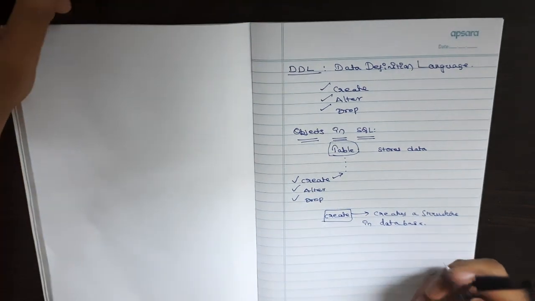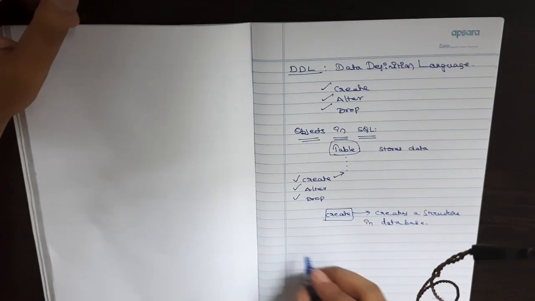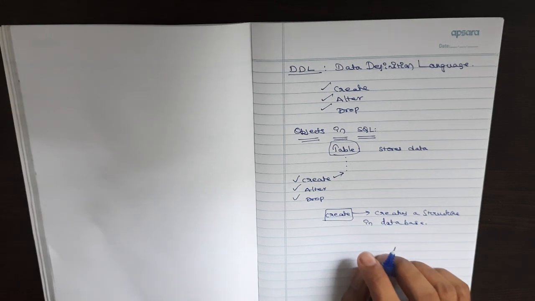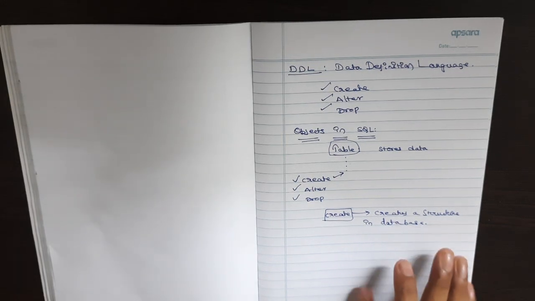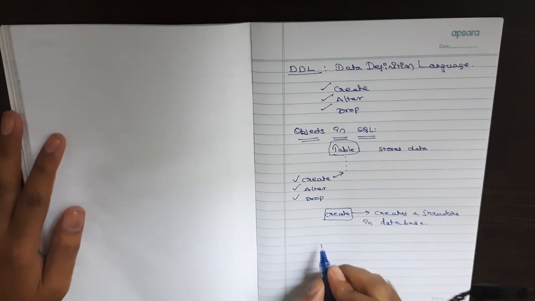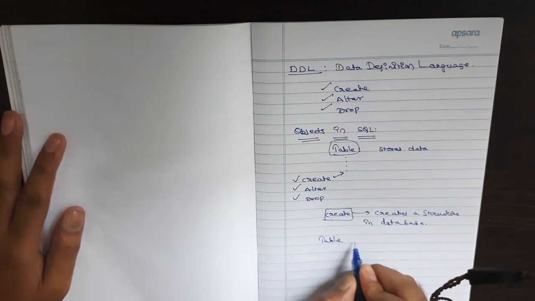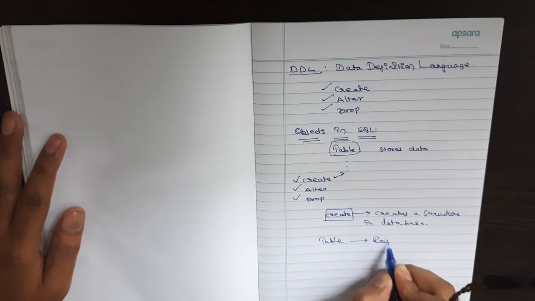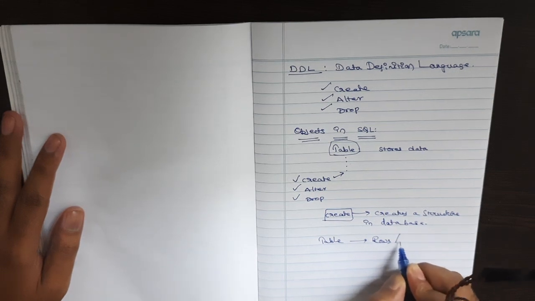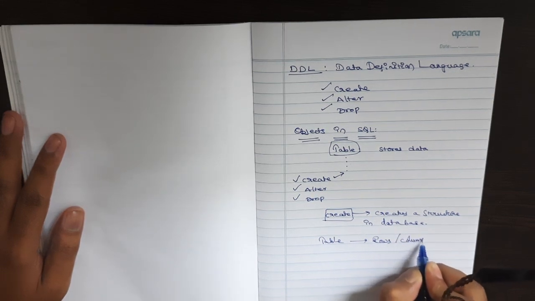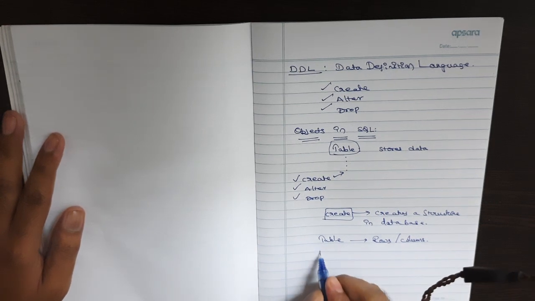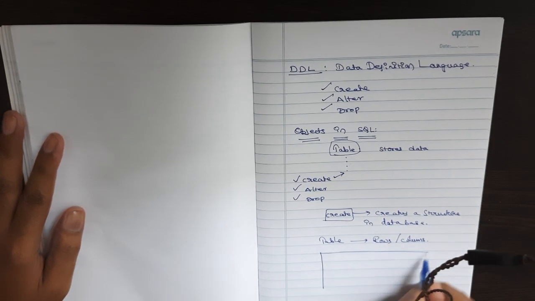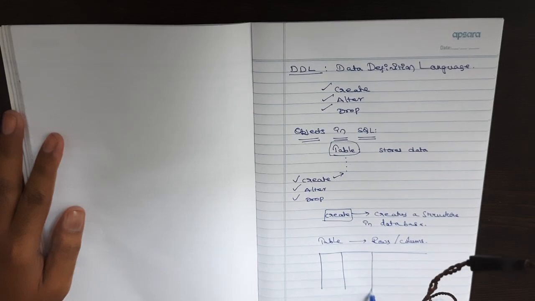So for creating a table, I told you that a table should have rows and columns, right? For example, I have a table.